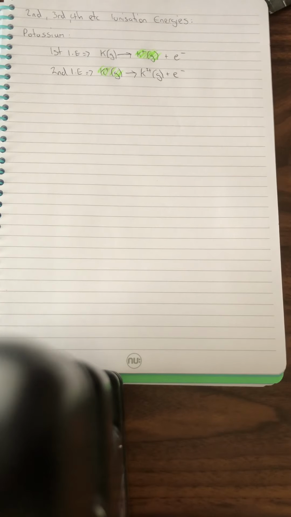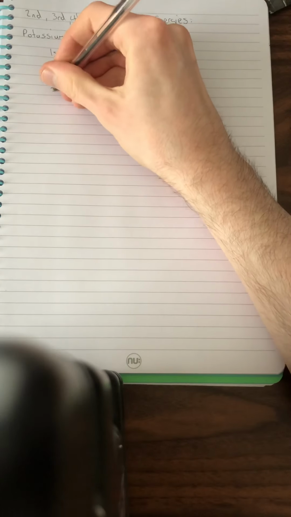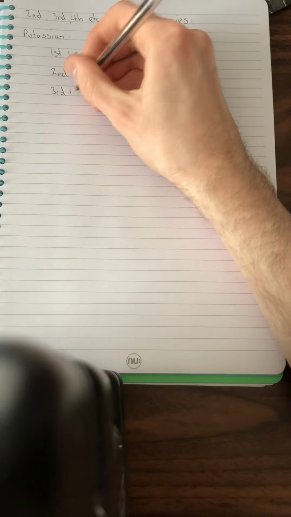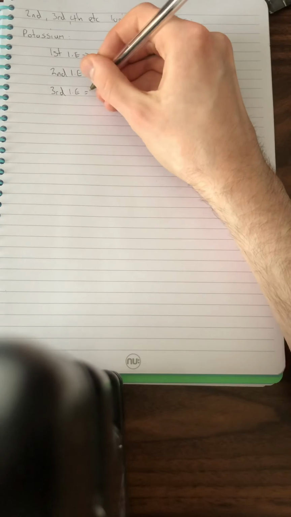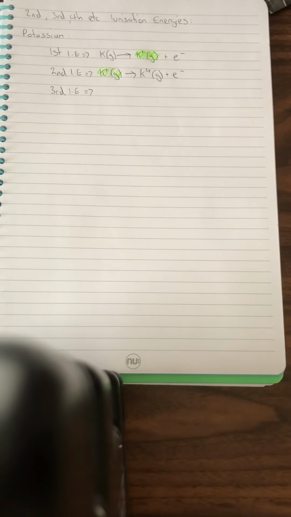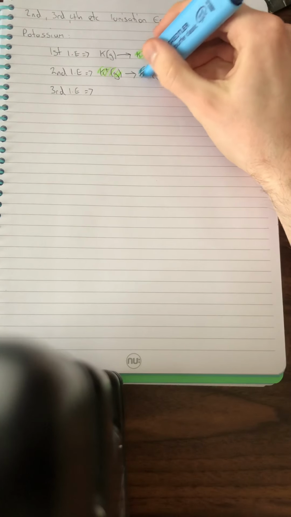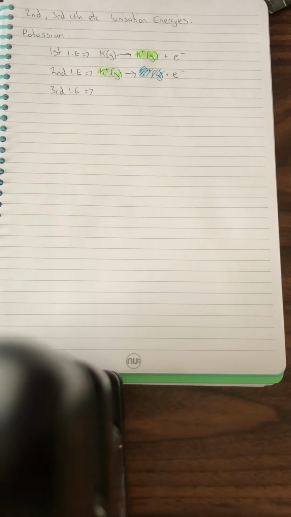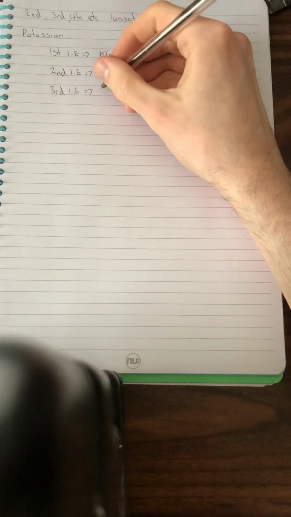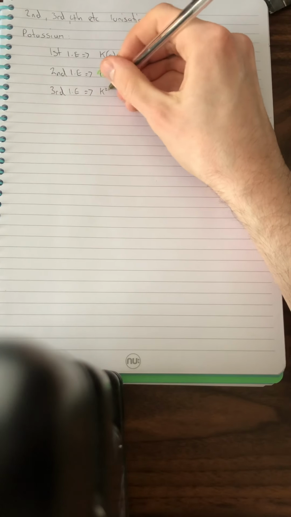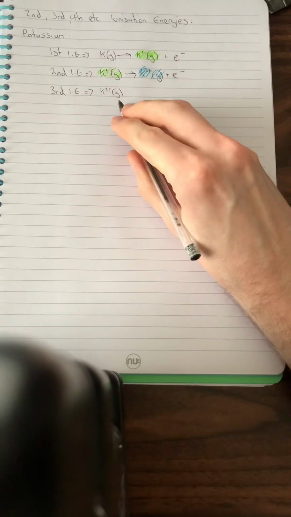Okay, now if we go for the third ionization energy, so we've now got K2 plus. We start with K2 plus, and again remember your state symbol (g).